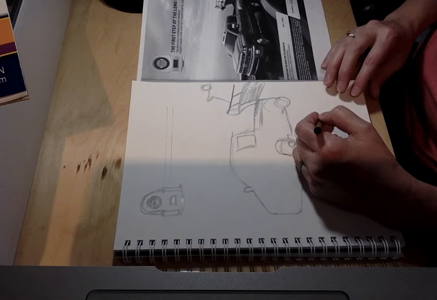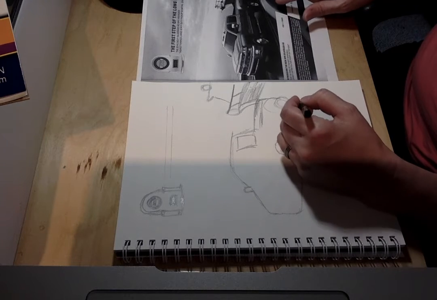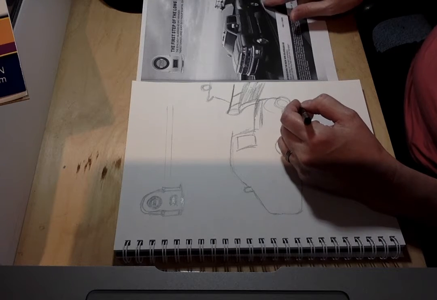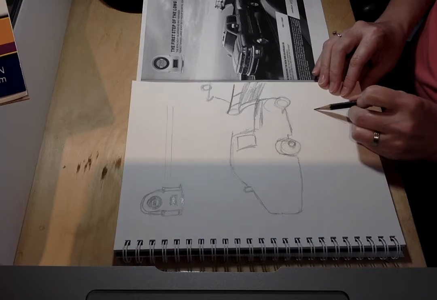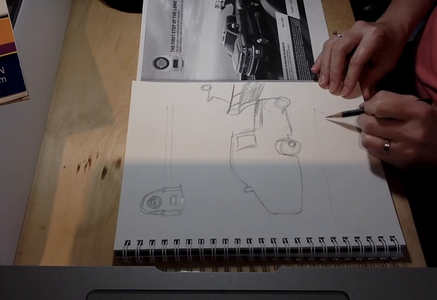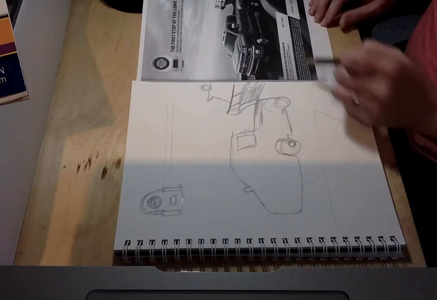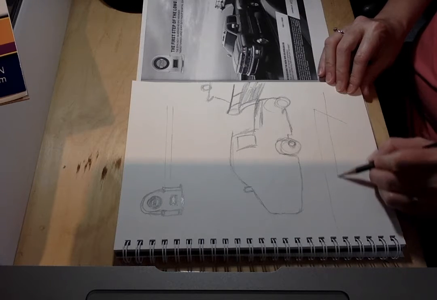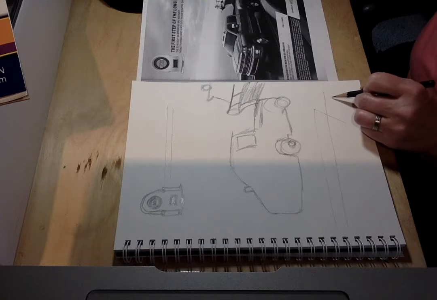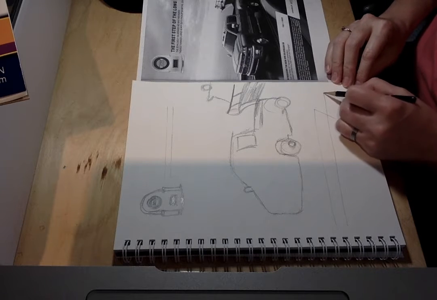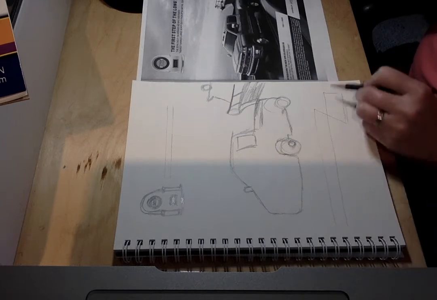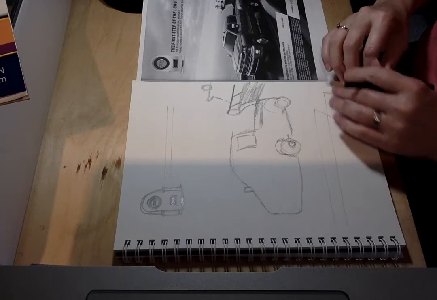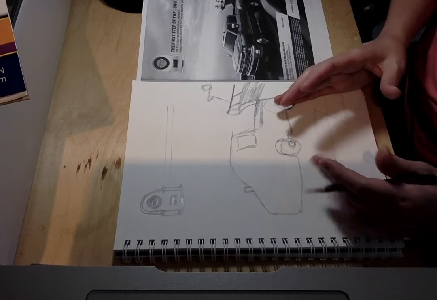If you're looking at this part, it's coming off at an angle from the tire. So you may sketch in this banner. And you can see it's a straight line, so it just crosses right through, probably a little lower. And then it goes right to the edge of the page. And there you have an idea of where your elements are going to go.